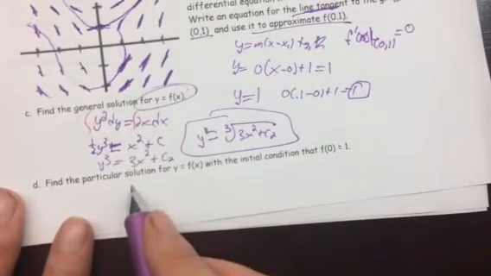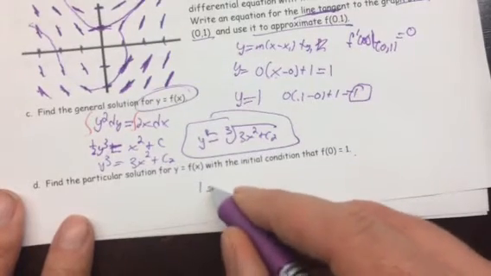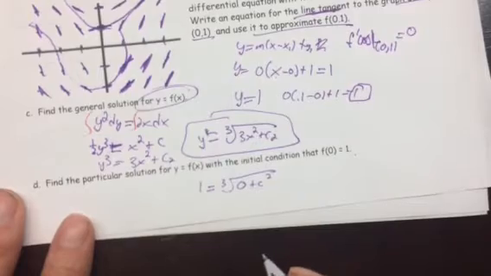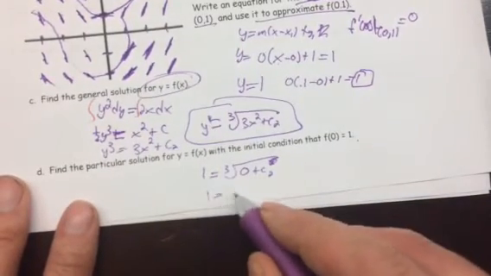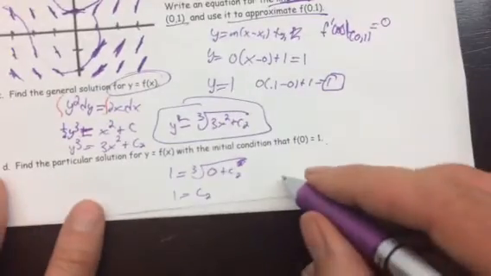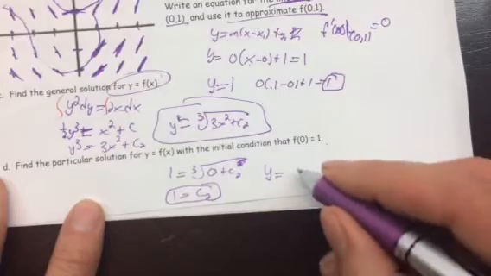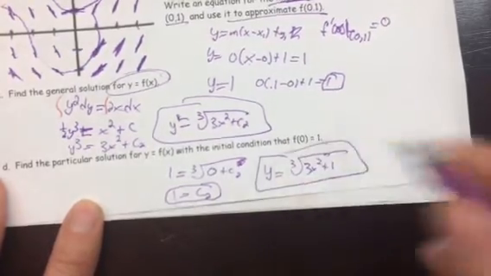It also wants us to find the particular solution when x is 0 and y is 1. So 1 equals the cube root of (0 plus c2). Cube both sides, 1 equals c2. So the particular solution, now that we found what c2 equals, is y equals the cube root of (3x squared plus 1). And that's our final answer.